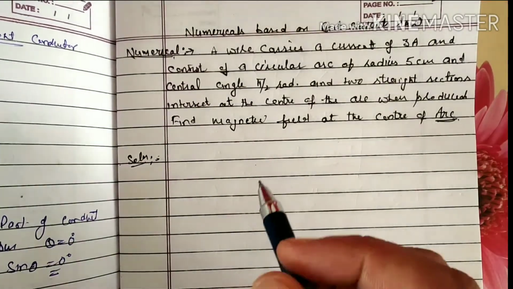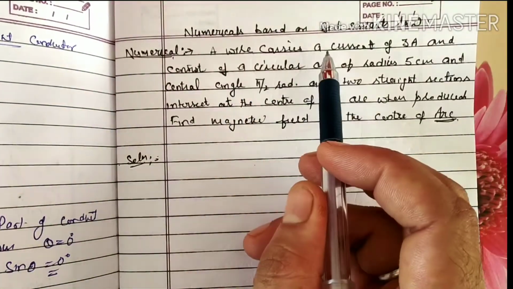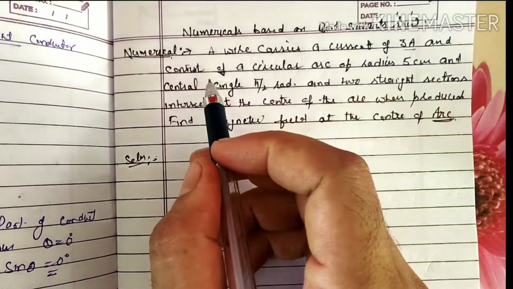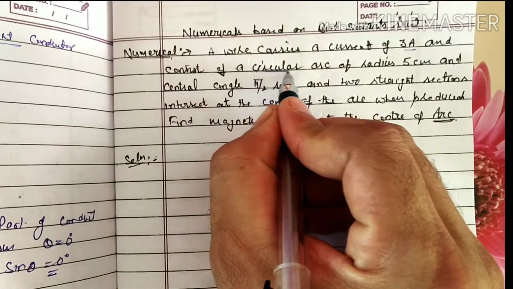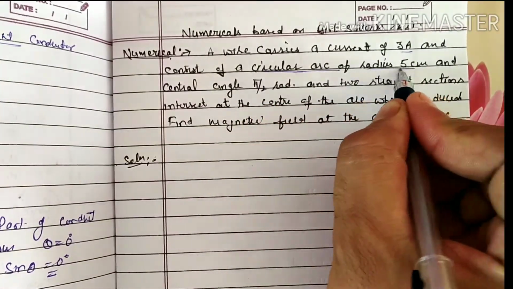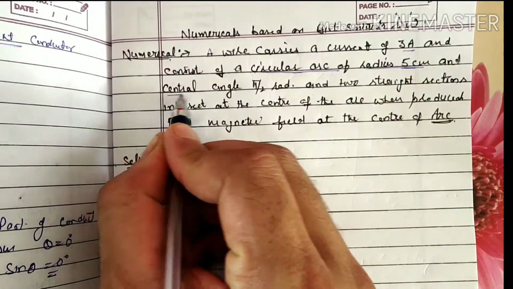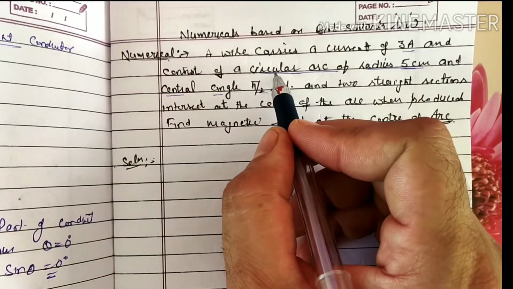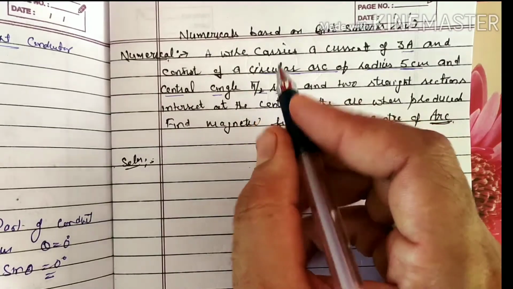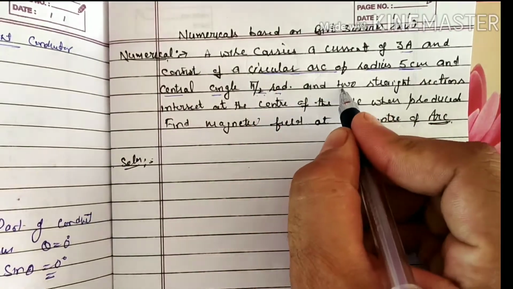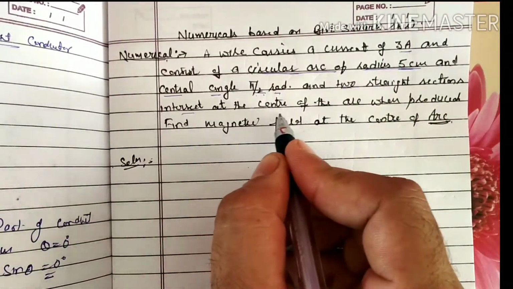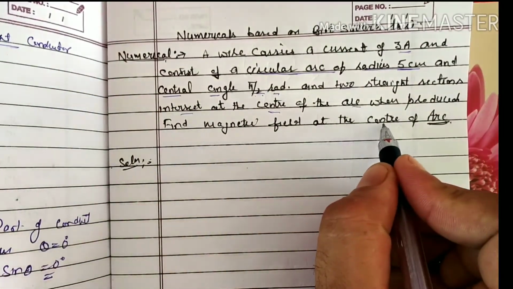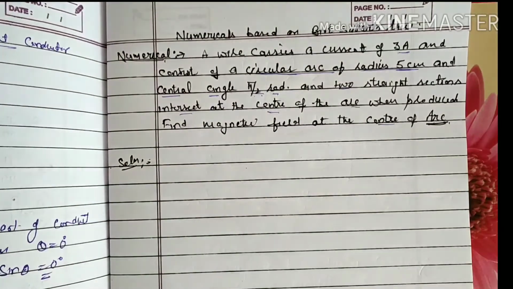So our first numerical is: a wire carries a current of 3 ampere and consists of a circular arc of radius 5 centimeter and central angle pi by 2 radian. Meaning to say that one circular arc subtends an angle of pi by 2 at the center, and two straight sections intersect at the center of the arc when produced. So find the magnetic field at the center of the arc.